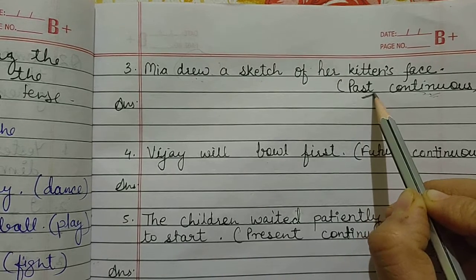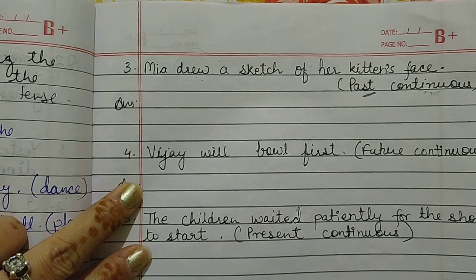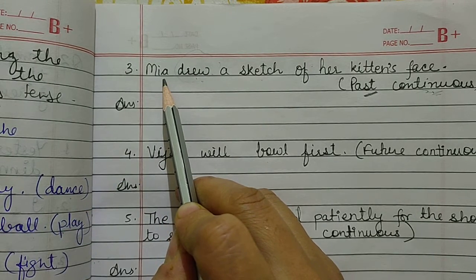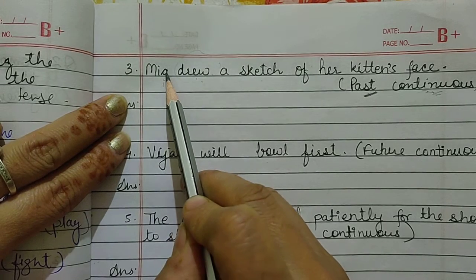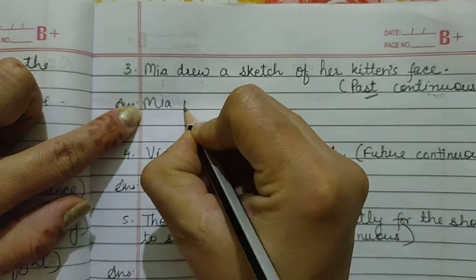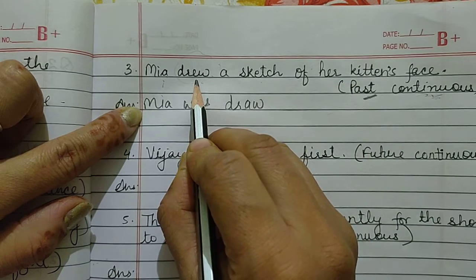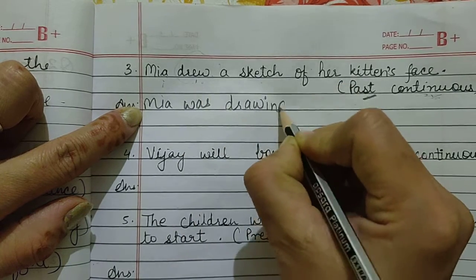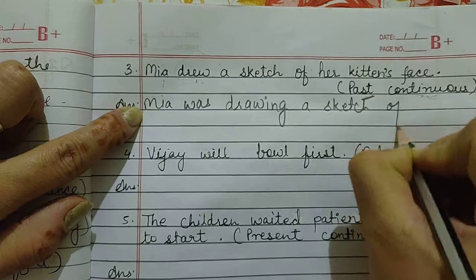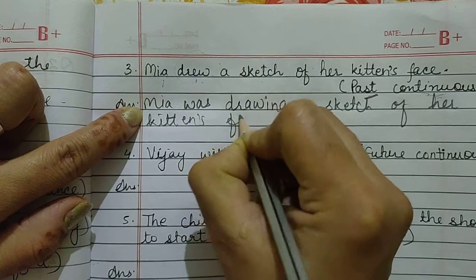So because it is past, we will use was or were. Was with singular subject, were with plural subject. Here a name is given, a name of a girl, only one girl. So it means we have the subject in singular form. So Mia, with a singular subject we will use was. Mia was draw. The first form of drew is draw and it is continuous, so we will add ing. Mia was drawing a sketch of her kitten's face. Full stop.